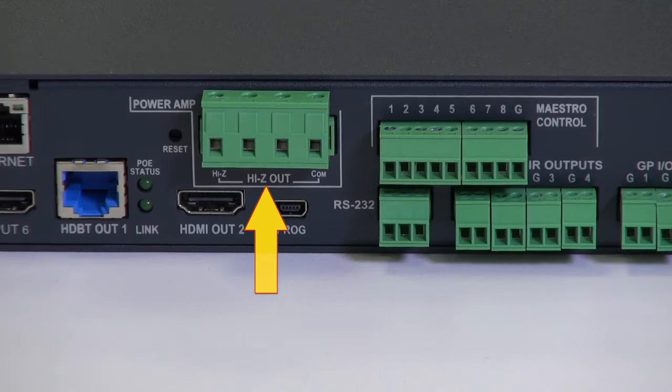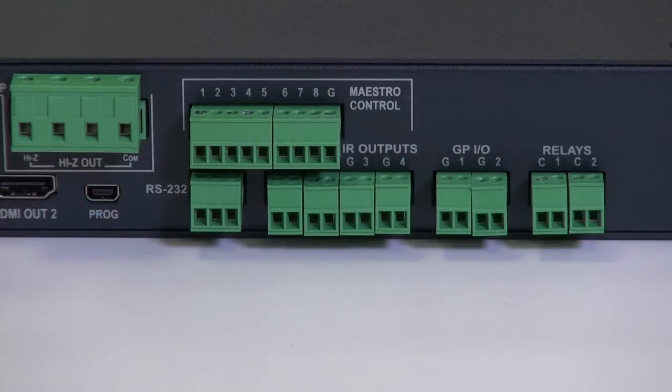Beside that are high-Z output terminal block connectors. For low-Z use, connect the stereo output to low-Z speakers, the left plus and left minus to the left speaker, right plus and right minus to the right speaker. For high-Z use, 70 volt or 100 volt line, connect high-Z and COM to mono high-Z speakers. Connect a PC to the mini USB marked program to perform a firmware upgrade.